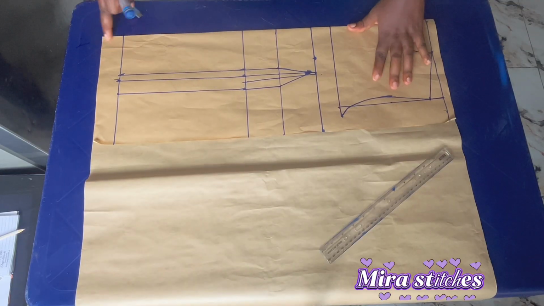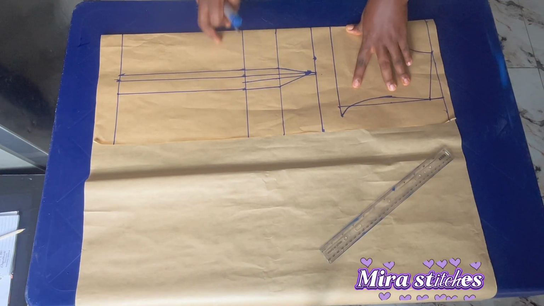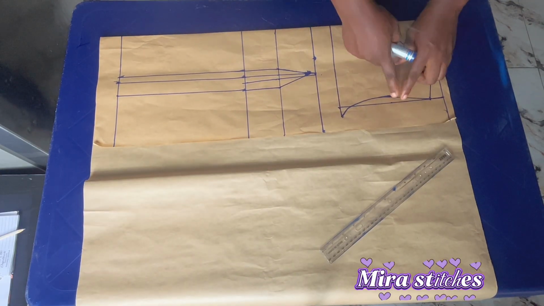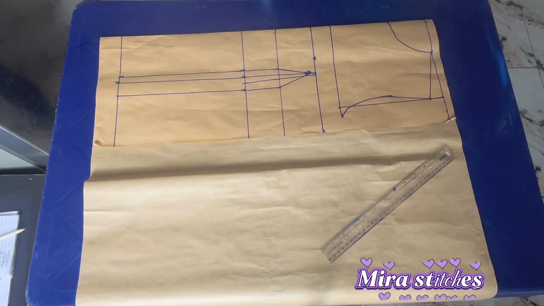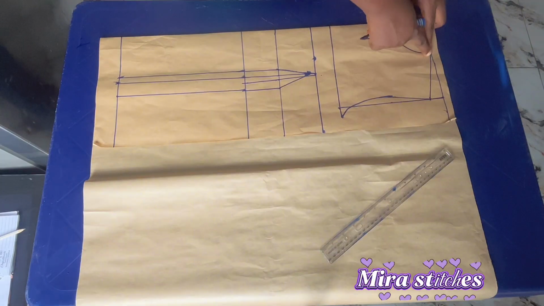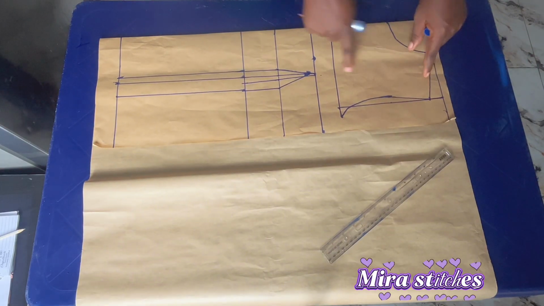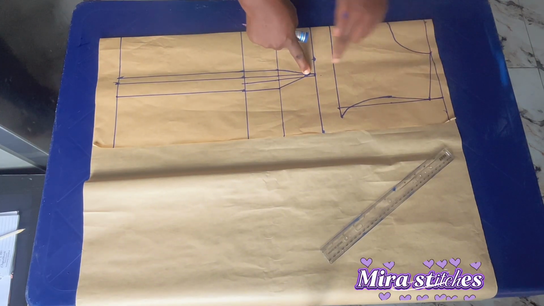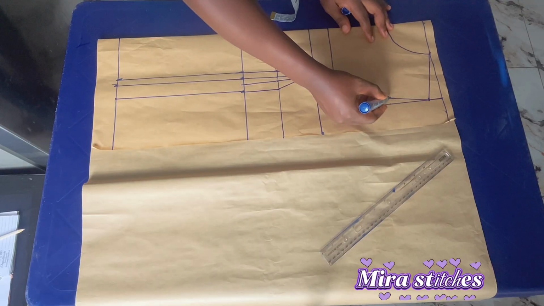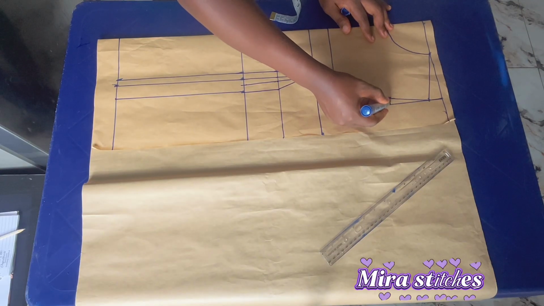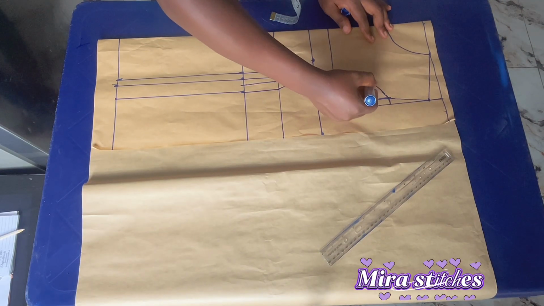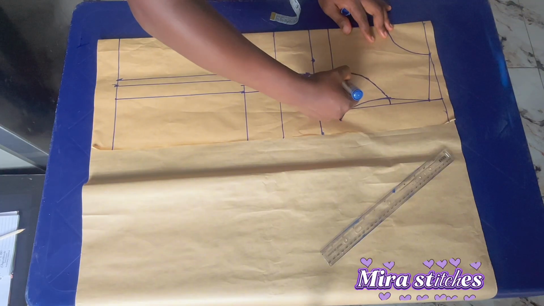Next is to start taking our body measurements. But before that, we'll connect this armhole to our bust point because you're doing an armhole dart, not a shoulder dart. But if you want to do a shoulder dart, just get the middle point of your shoulder, then you connect it to this ½ inch that we came down. So just connect this. Like this.